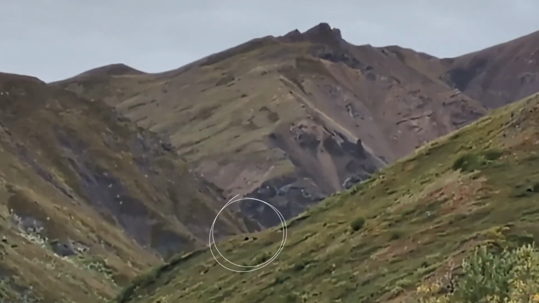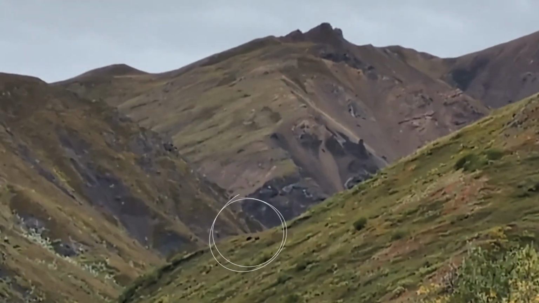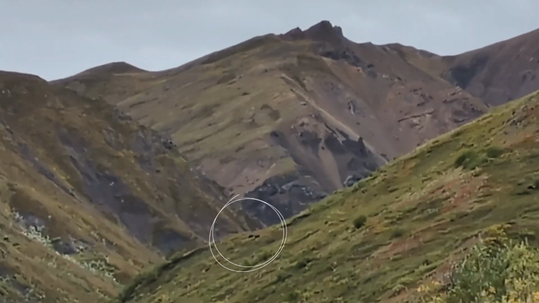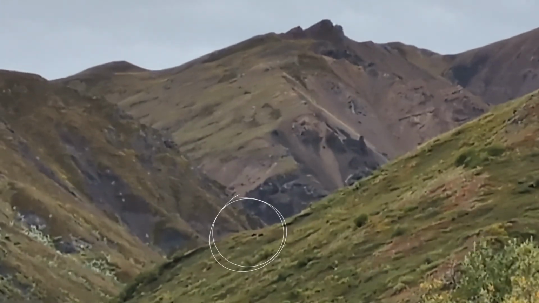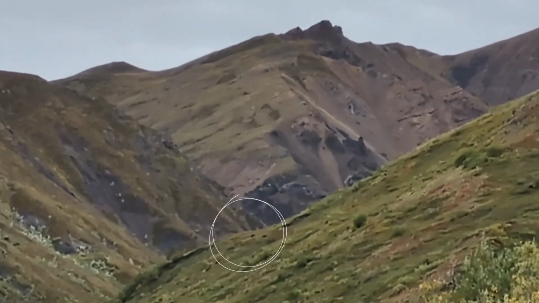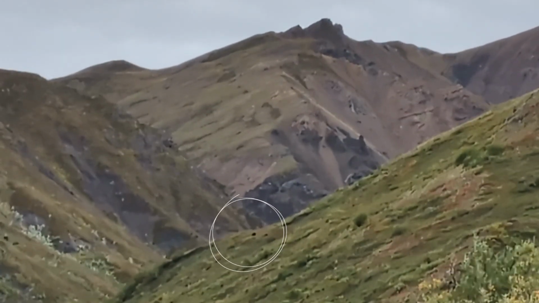Fortunately or unfortunately, we ran into some bears. They're right about here. And in Denali National Park, you have to be over 300 yards away from a bear because that's their bubble of space. And because they're within like 150 yards of the road, we just have to wait till they eventually wander out of view. So far we've waited for probably half an hour and they're slowly moving away, but not at a fast pace.